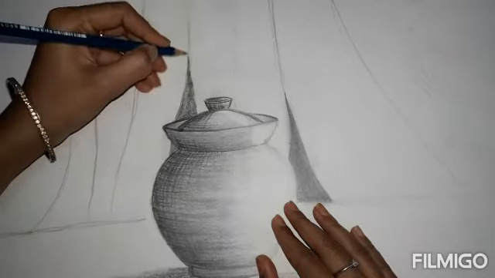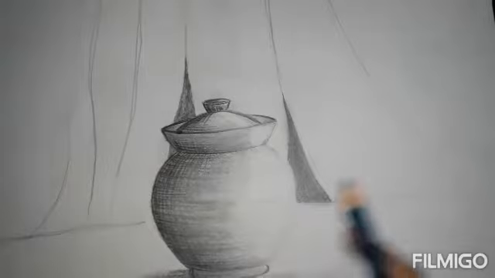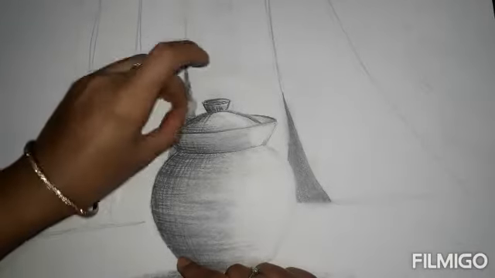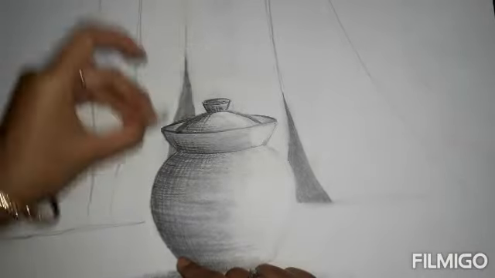Like this. In the same way you will rub it with the cotton.